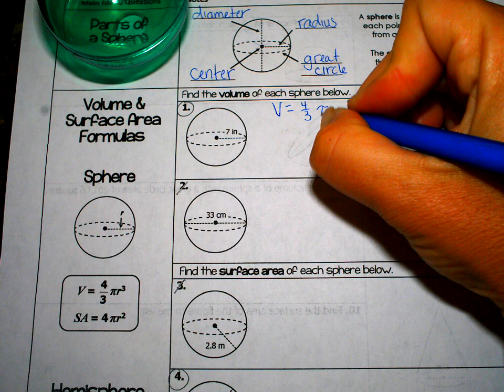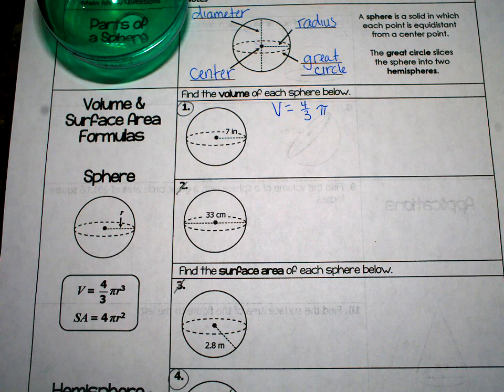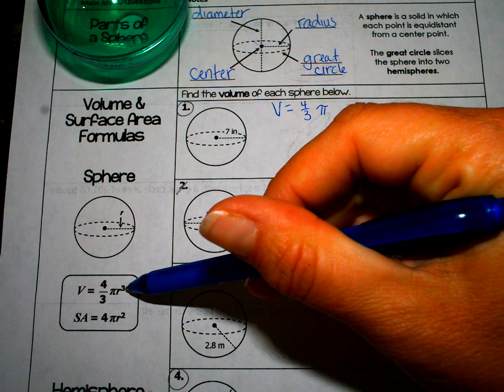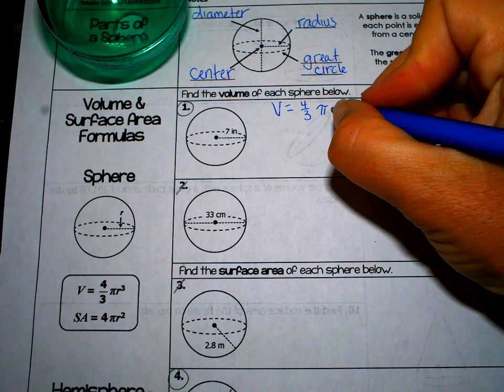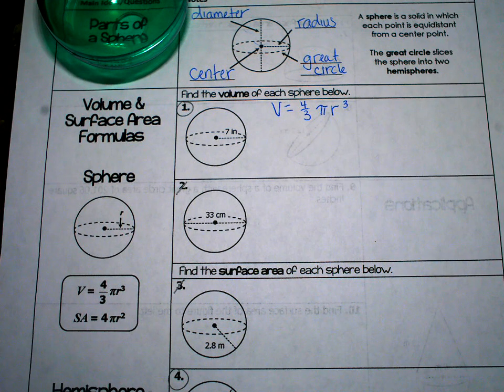Since it's pi r squared for a two-dimensional flat circle, the cubed we add because it's three-dimensional, pi r cubed.